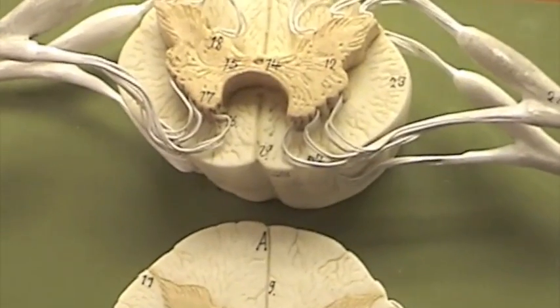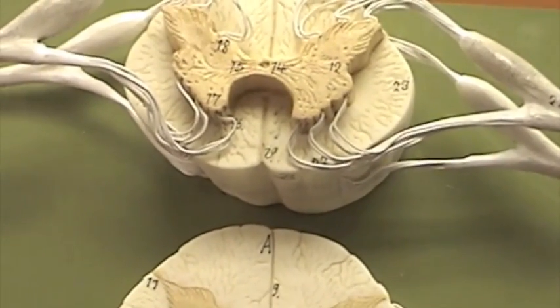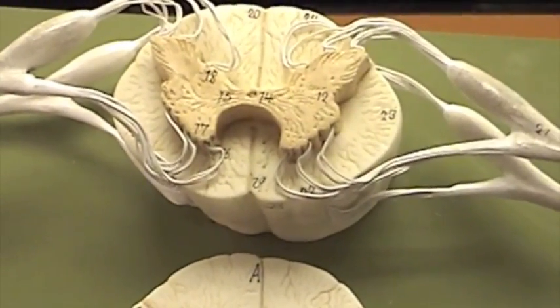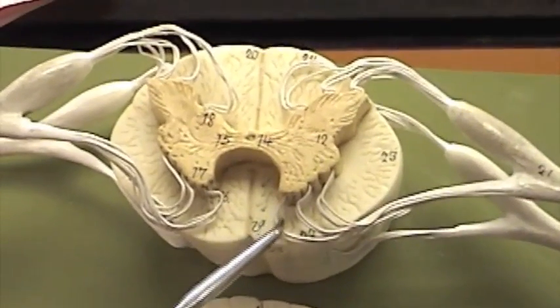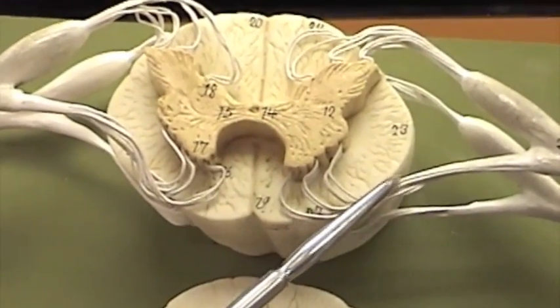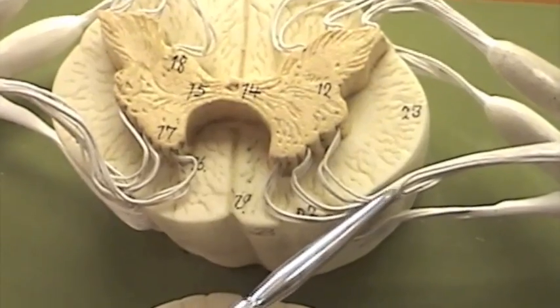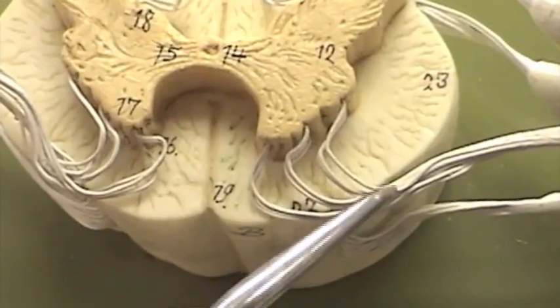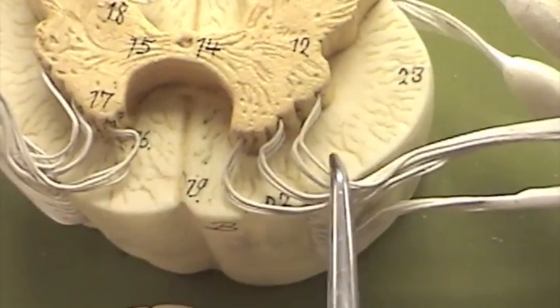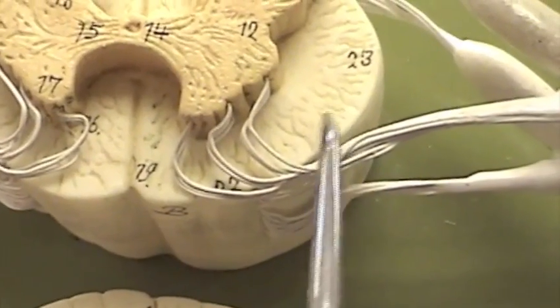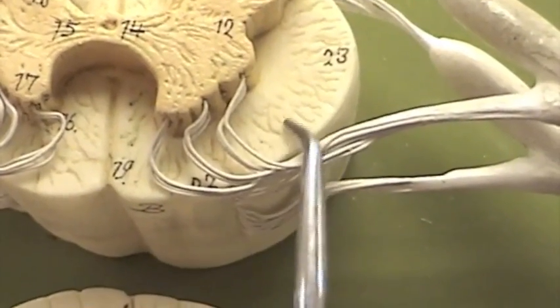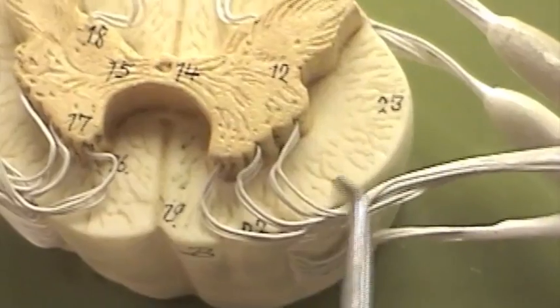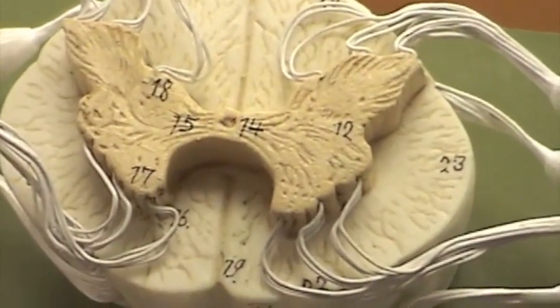Now what is white matter? White matter is just a whole bunch of myelinated fibers. And so on this model you can see those fibers right here. These white wires are representing the myelinated fibers, which have a whitish appearance. If you put thousands to millions of them in here, it's going to give a white appearance, and that's why it's white matter.